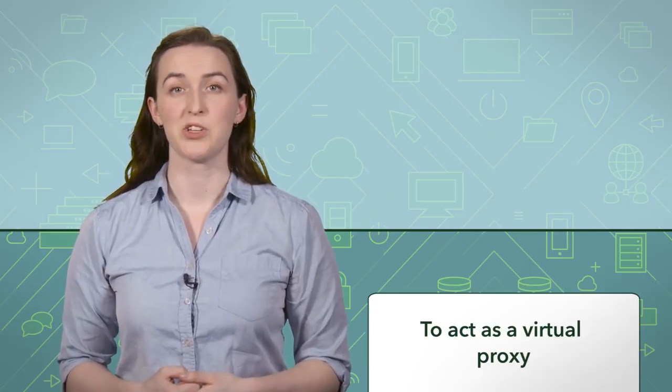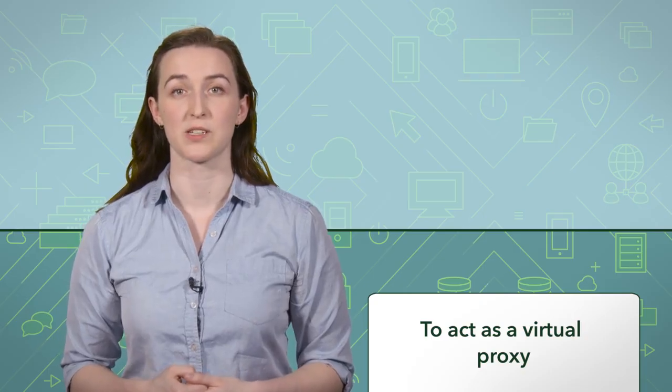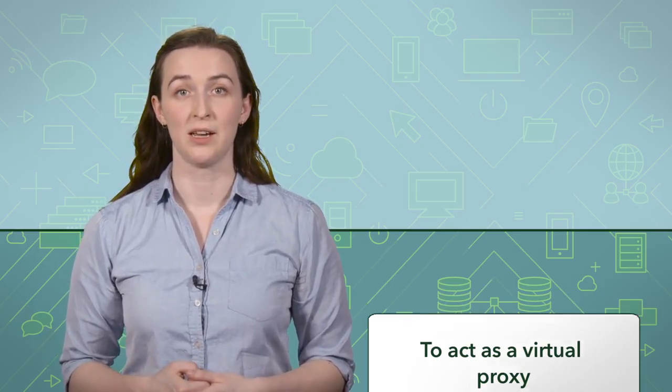The three most common scenarios for them are: 1. To act as a virtual proxy, where the proxy class is used in place of a real subject class that is resource-intensive to instantiate. This is commonly used on images in web pages or graphics editors, because a single high-definition image can be extremely large. If you were to load all of these images at once, it could put a strain on your system's resources.